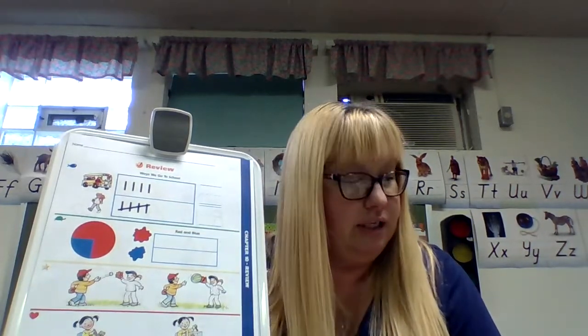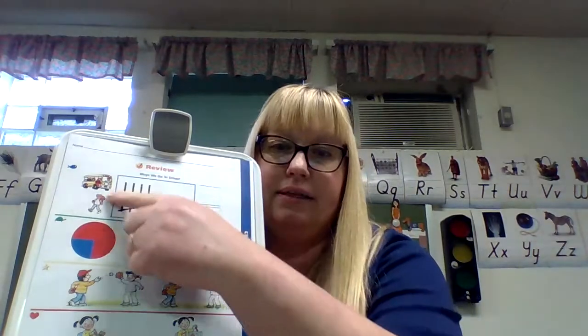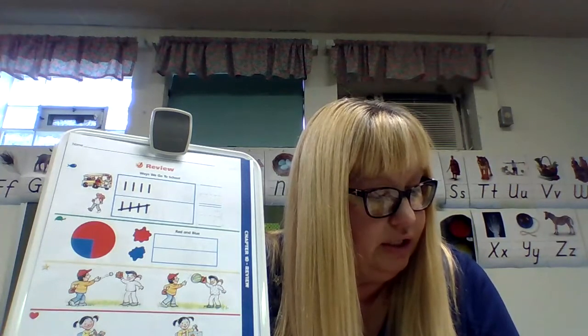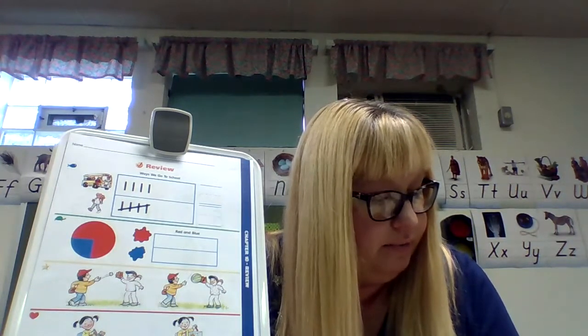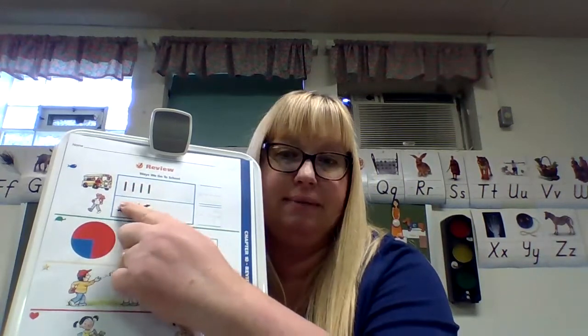So first, at the blue whale, it says, look at the tally table. So remember, this is our tally. There, here and here, it's our tally table. Circle the picture that shows, write how many. So remember what this means. Write your answers here. How many are in each row there? Remember how we did our tally table?